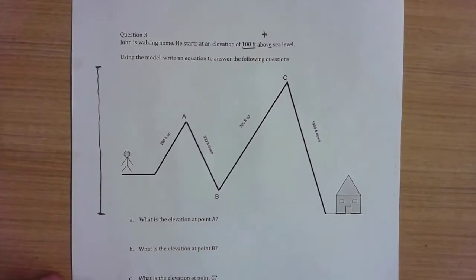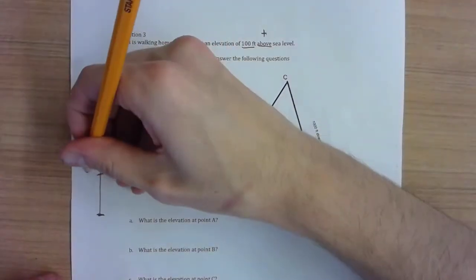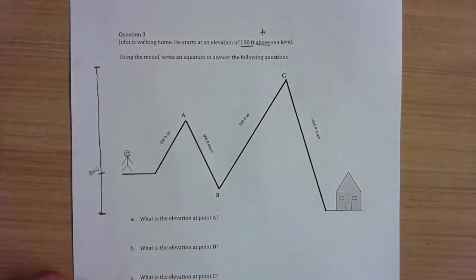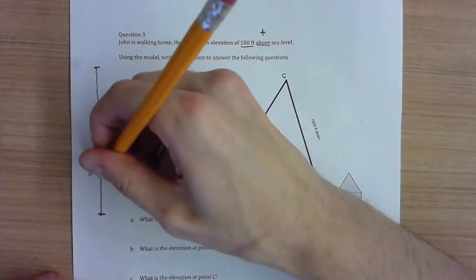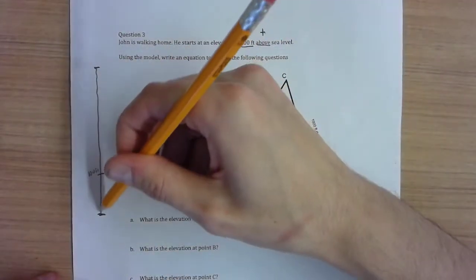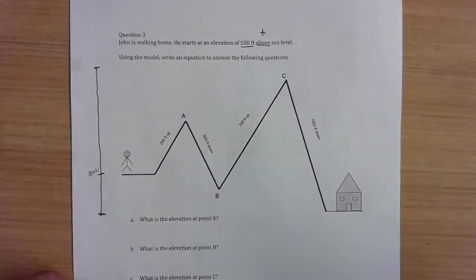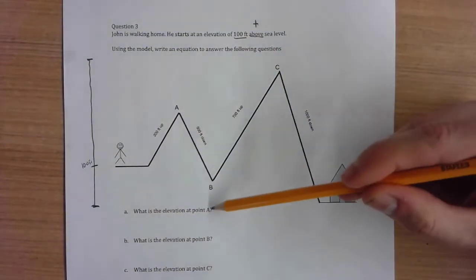So we have that number line right here. And now how high up is John? John is at 100 feet up above sea level. Where is sea level? We know sea level is somewhere down below here. And we also know that we are going to be dipping a little bit lower here and here. We just don't know how much lower. Great. So our first question, what is the elevation at point A?